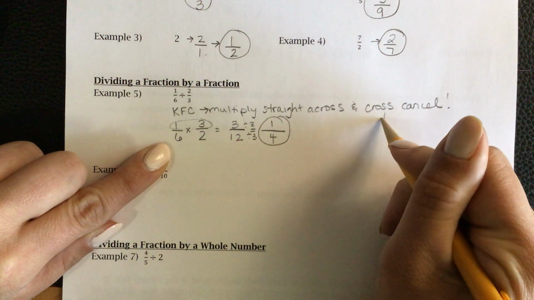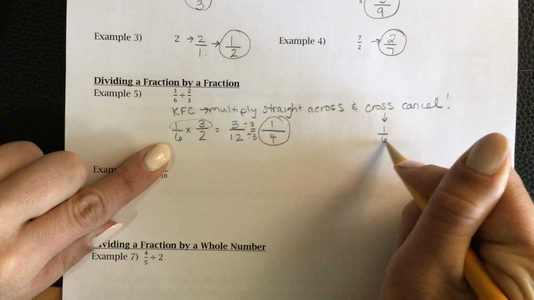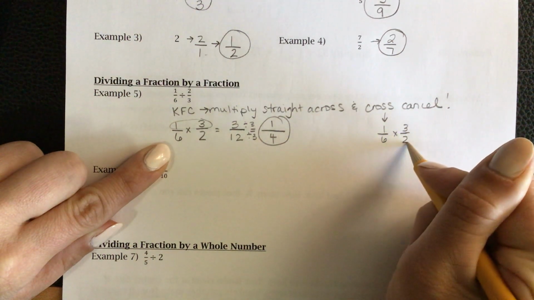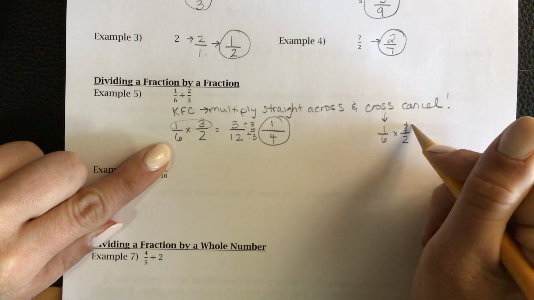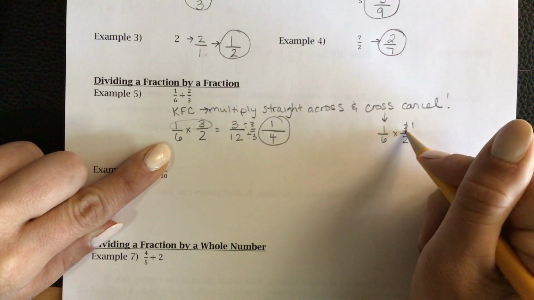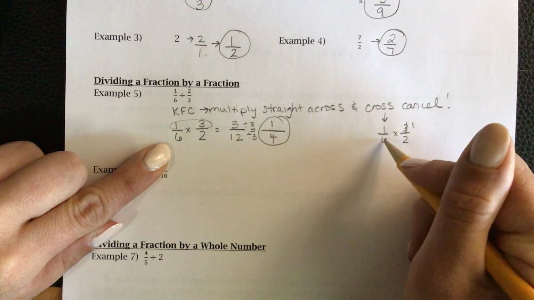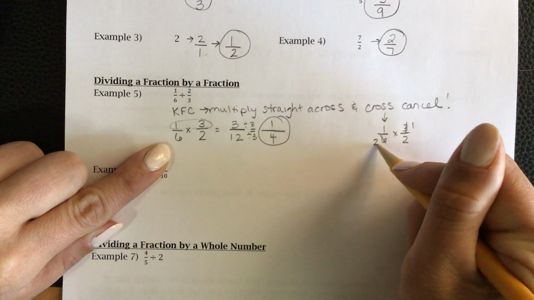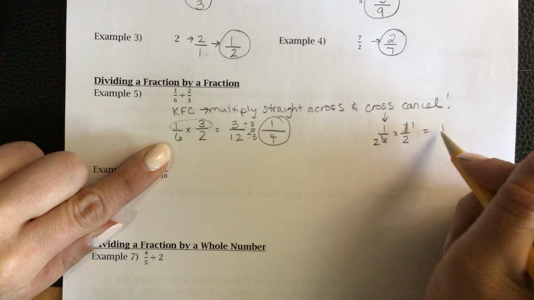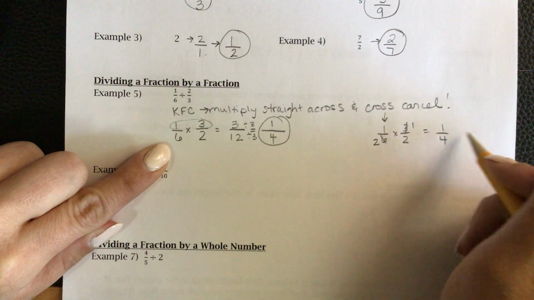You could have also cross-canceled. You had 1/6 times 3 over 2. So you could have cross-canceled. 3 goes into 6, and 3 goes into 3. So 3 divided by 3 is 1, and 6 divided by 3 is 2. 1 times 1 is 1, and 2 times 2 is 4.